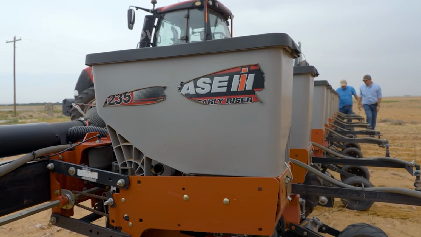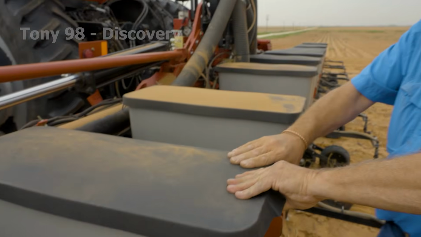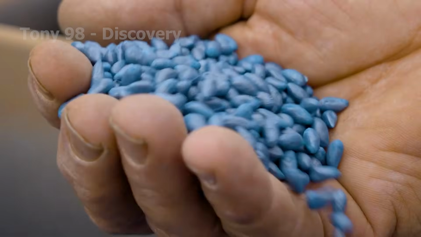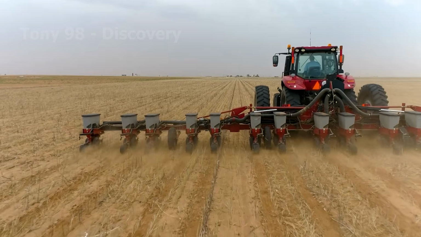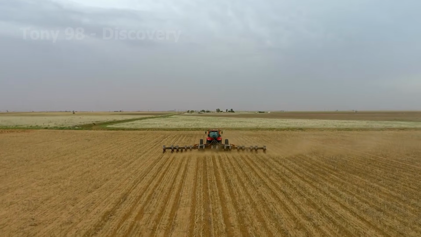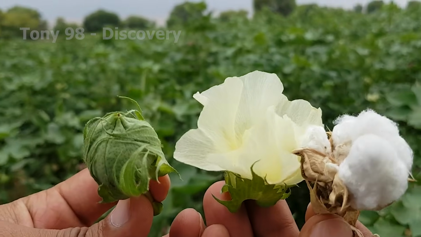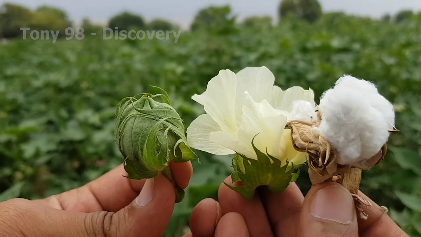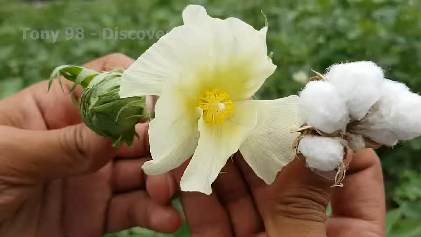Cotton seeds are sown by farmers in the spring as soon as the soil is loose and warm enough to ensure satisfactory germination. Seeds are planted about 10 to 12 seeds per metre, like this. What you're seeing represents the life cycle of a cotton plant, from a small bud to a flower and finally to the cotton we use.